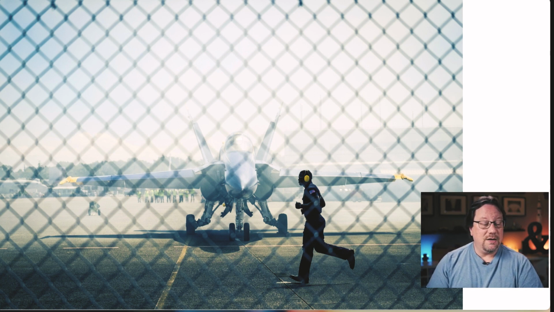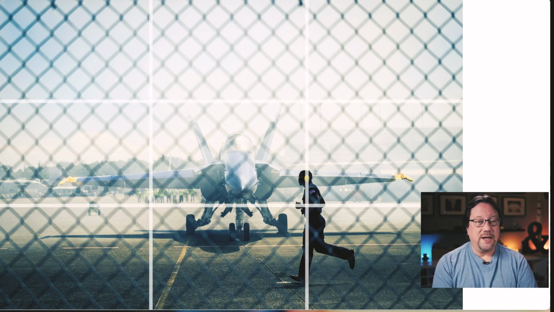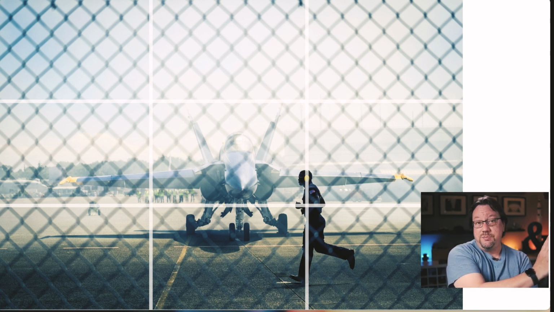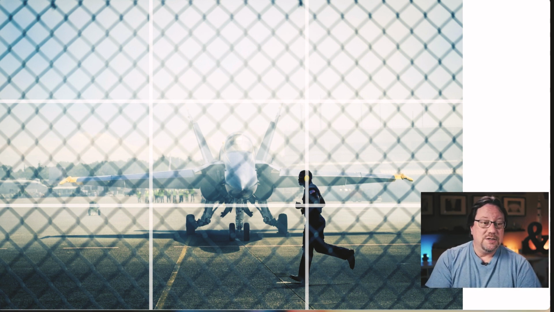And again here, this last example photo with the Blue Angels and their crew right before takeoff, engine startup. And this crew member is running, and I've aligned him on the third. So he's got lots of room to move into the photo. So that is some examples of how rule of thirds alignment is used.